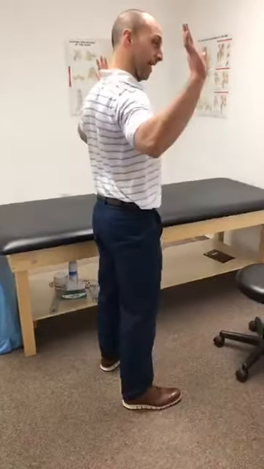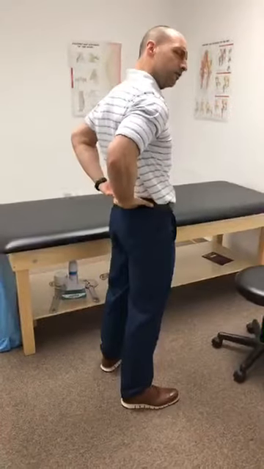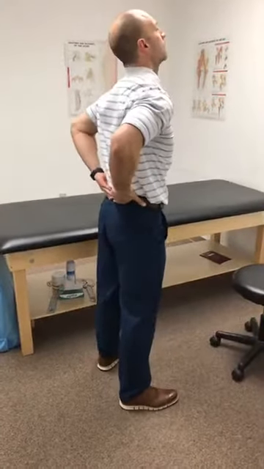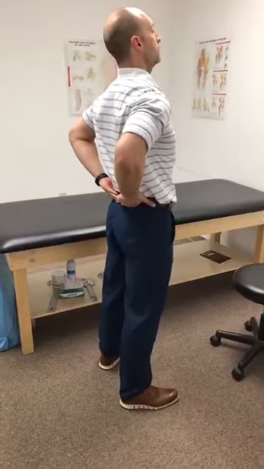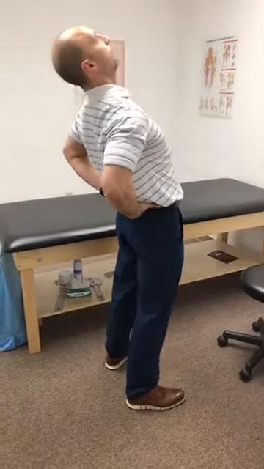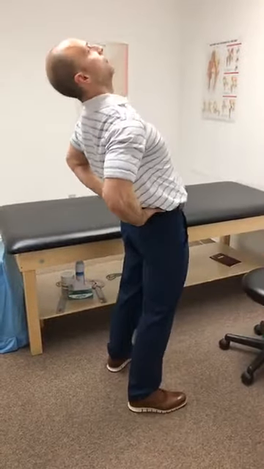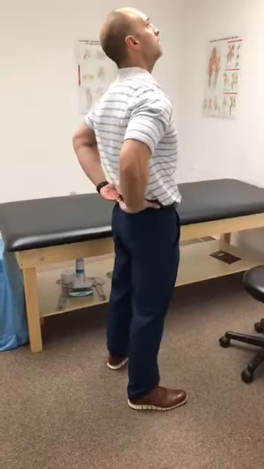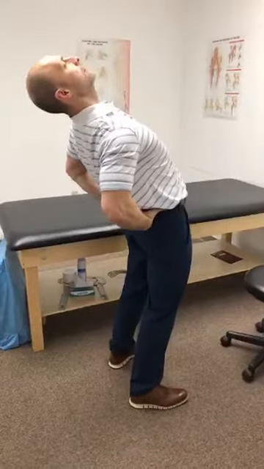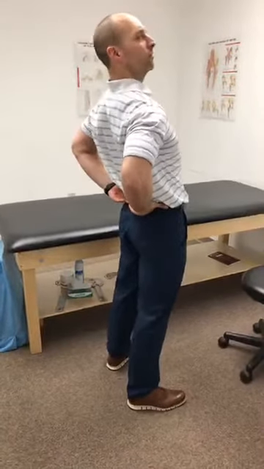So now, hands right on the belt line. You're looking forward, body's nice and tall, nice and straight. You're going to extend back. I'm not really feeling anything yet. Keep going. Every time you go back, if you can go a little more, try to go a little more.